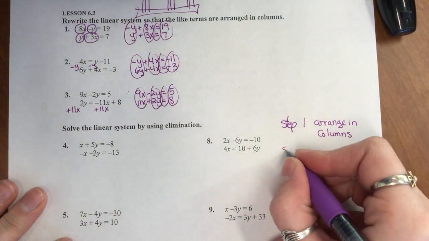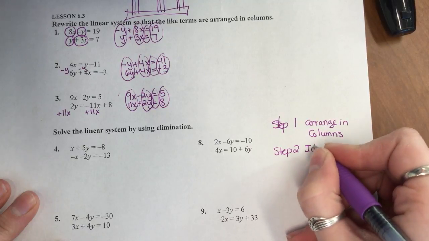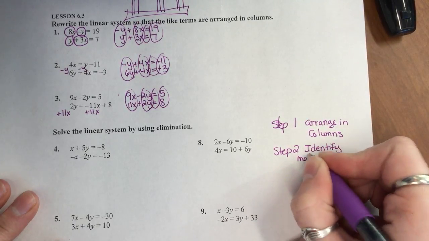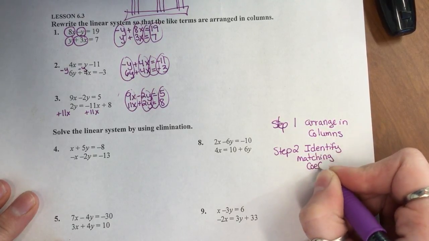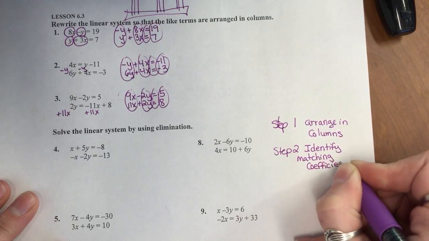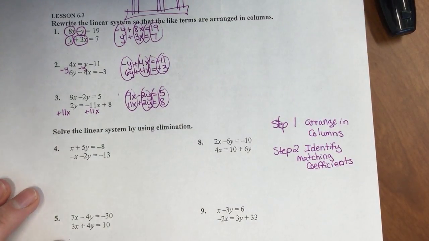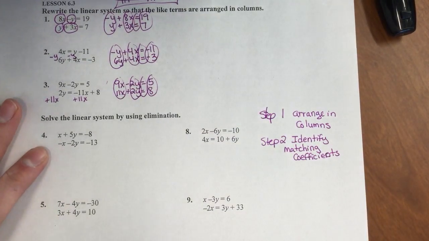Step two is identify matching coefficients. Okay, coefficients is the numbers in front of the variables.